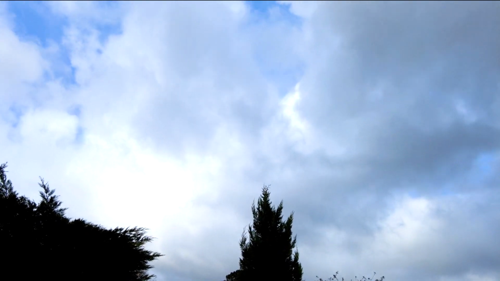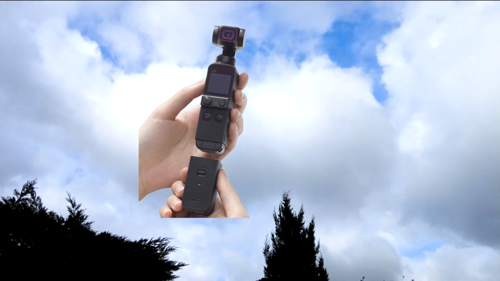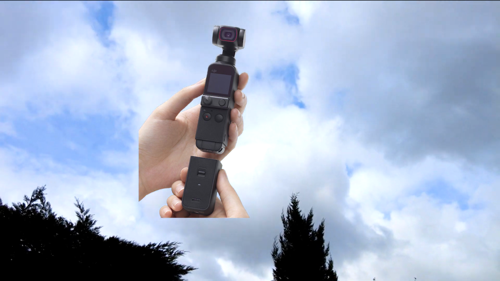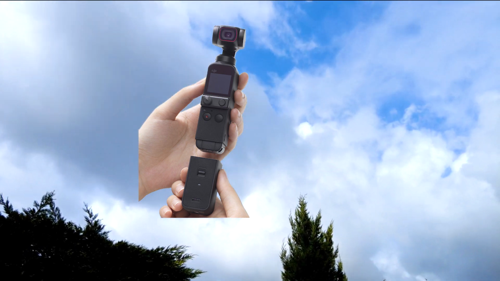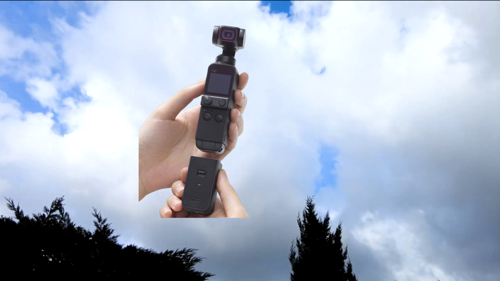So first things first, what do you need? Livestream is a new feature on the Pocket 2. This wasn't available on the original Osmo Pocket, but has been available on other DJI devices such as the Osmo Action. Livestreaming on the Pocket 2 only works if you have the Do-It-All handle, which is part of the Creator Combo, or you can buy it separately. So to be clear, live streaming does not work if you do not have the Do-It-All handle.